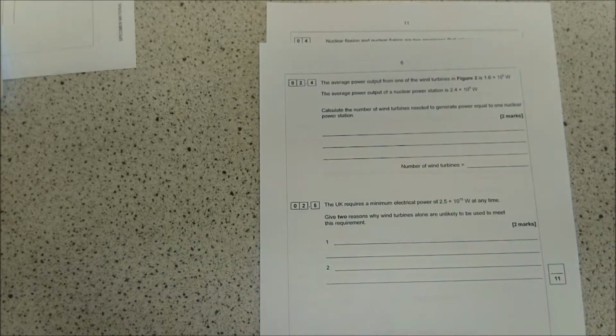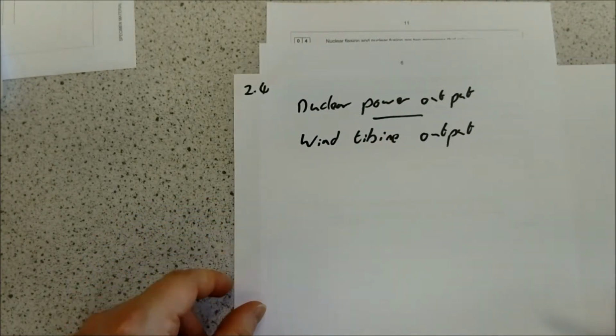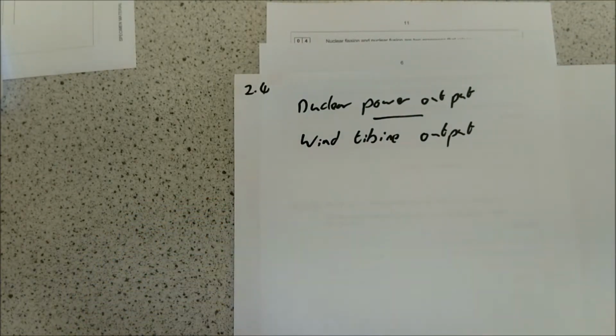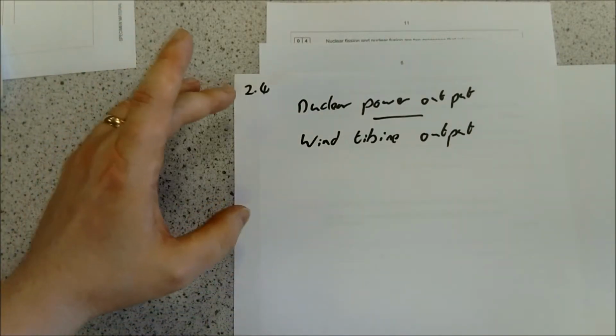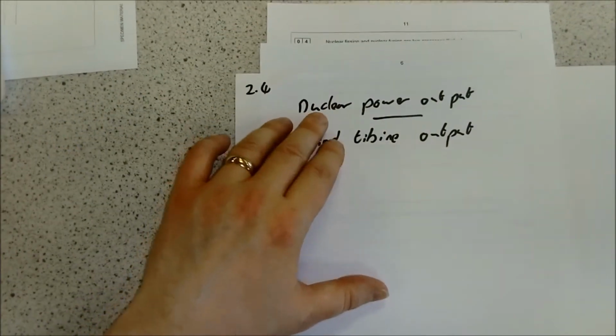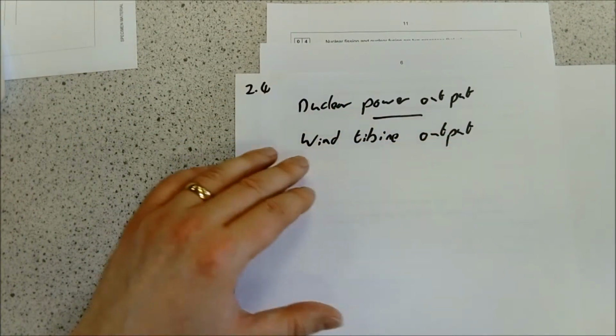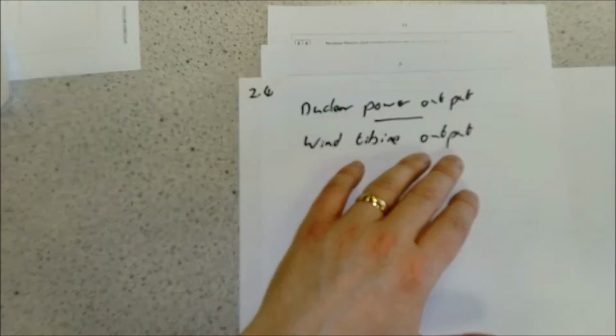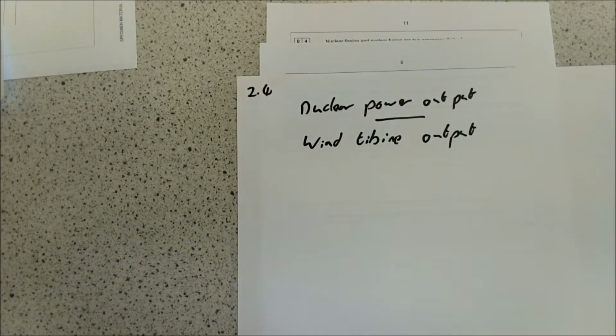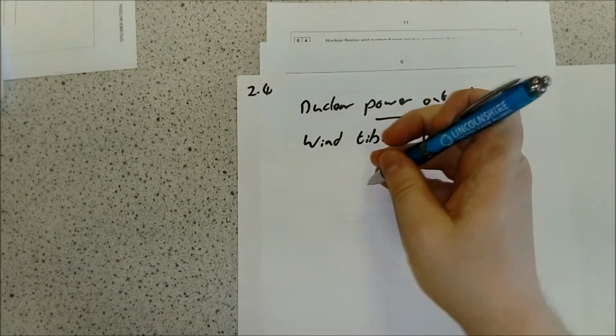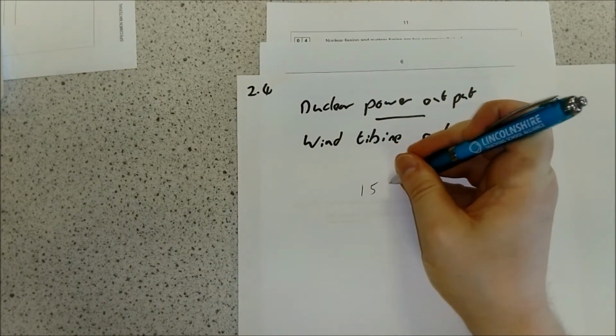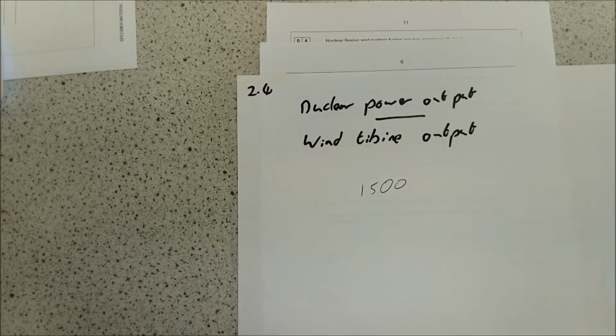This is one where it's easy to overcomplicate it for yourselves. However, all you need to remember is you're dividing the nuclear power output by the wind power output. So you'd have 2.4 times 10 to the power of 9 divided by 1.6 times 10 to the power of 6, which will give you an answer of 1,500.